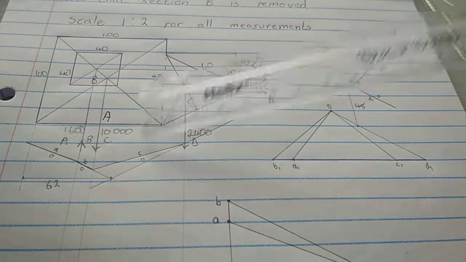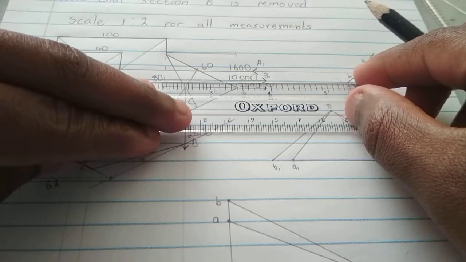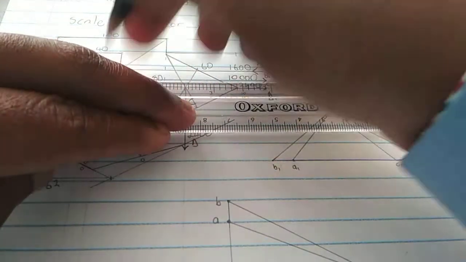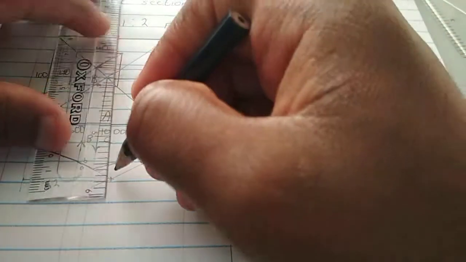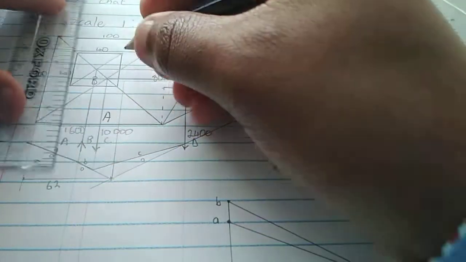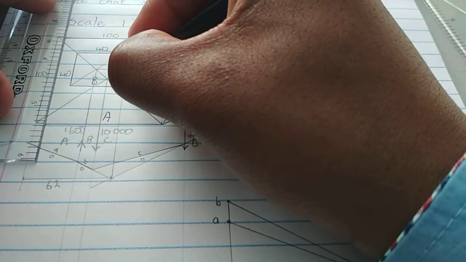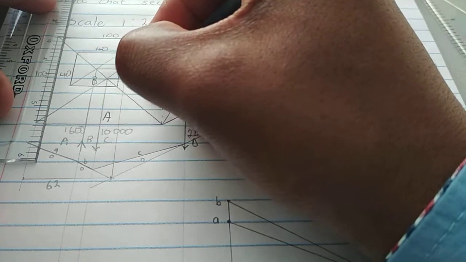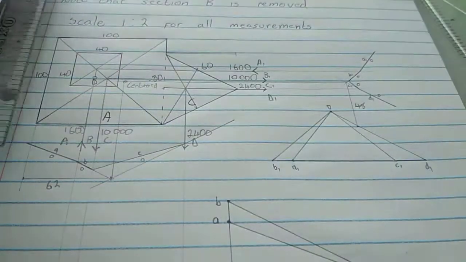If you want to show it exactly where it is, you can draw lines from the centroids themselves like that, and from the X like that, and where they meet, right over there, there is our centroid of the shape.